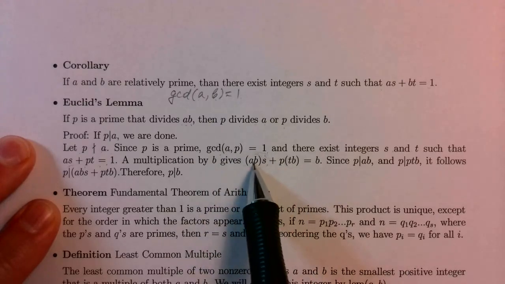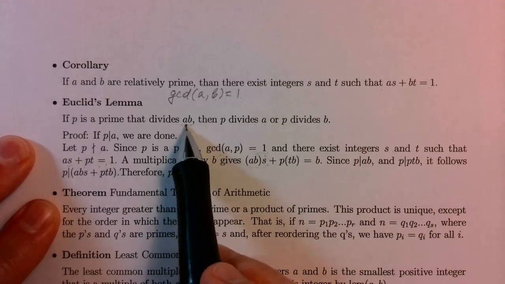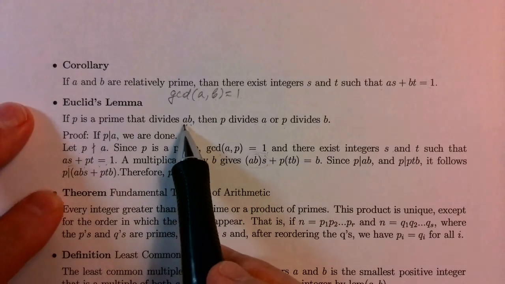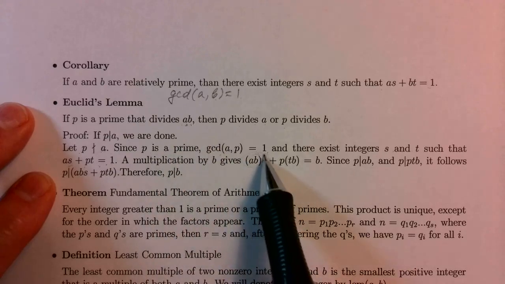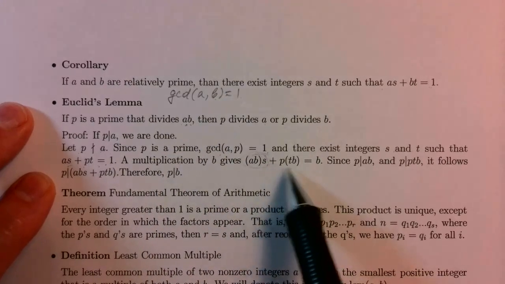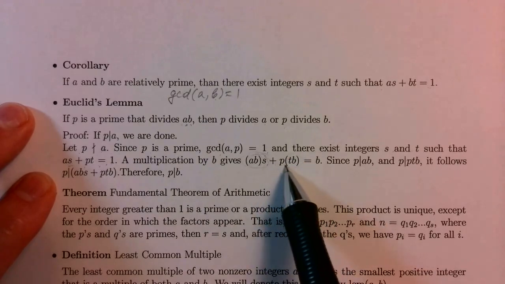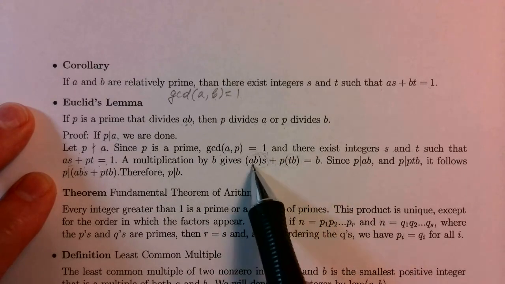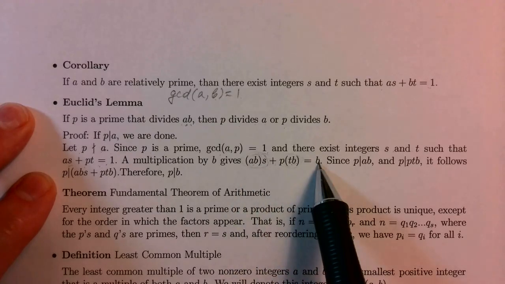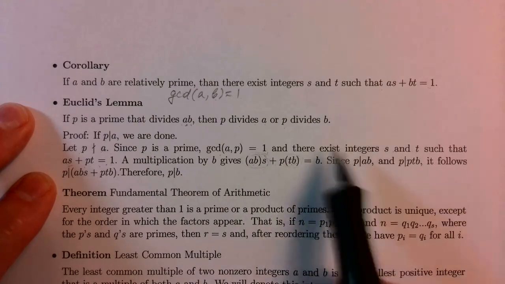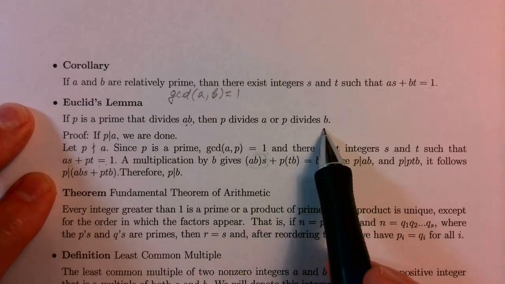How do we know? It is given in the problem in the beginning: P divides AB. So P divides the first term. Obviously P divides the second number, and hence P will divide the sum, but the sum is B. So P divides B, and we complete the proof.